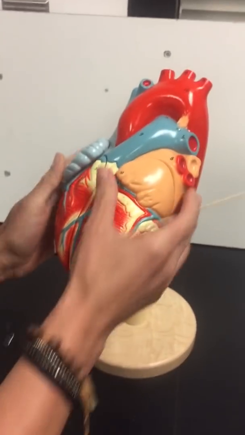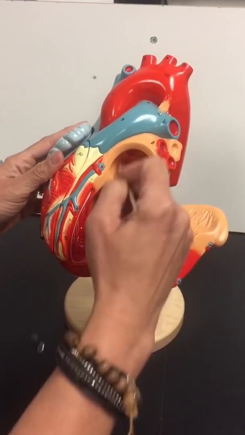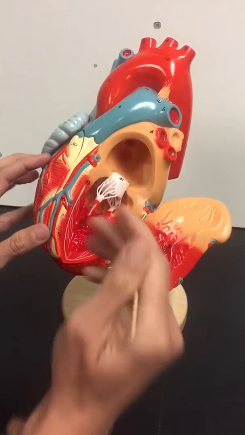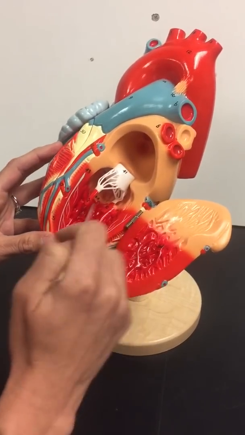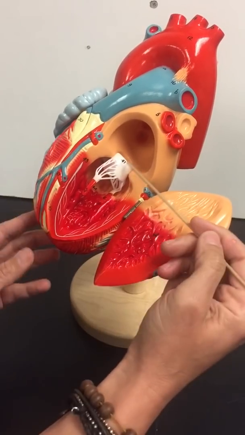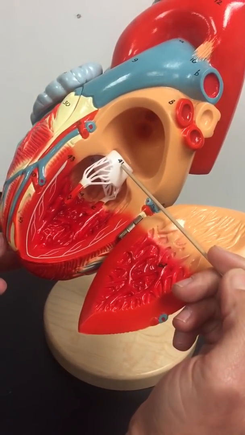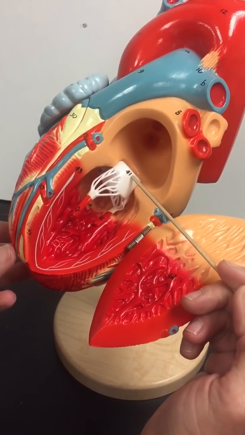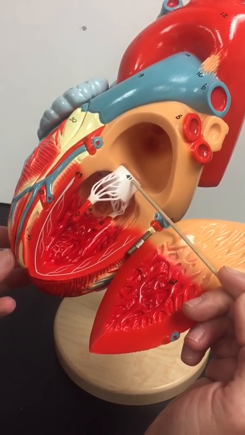Okay. All right, then on this side, we've got the left atrium. So behind here is the left atrium, and here is your left ventricle. So left ventricle. Okay, and then this valve is called the bicuspid valve. Number 41 is the bicuspid valve, also known as the mitral valve, also known as the left atrioventricular valve.